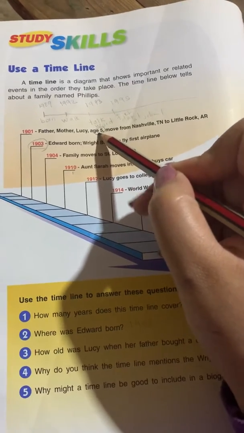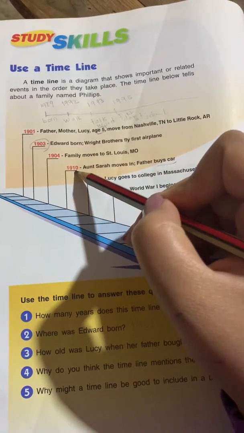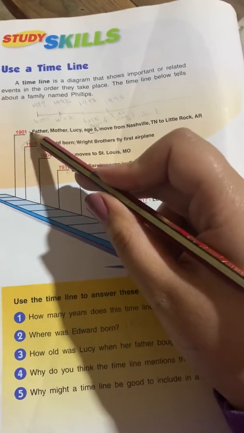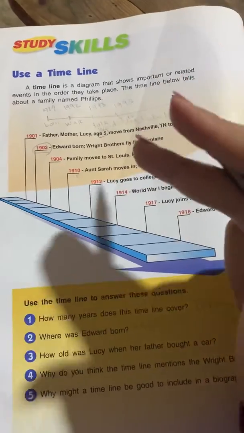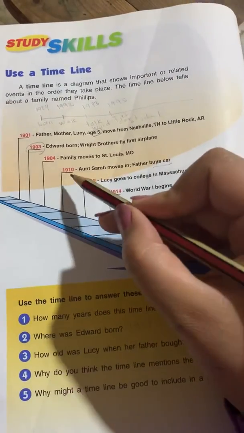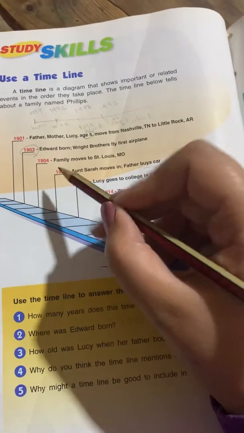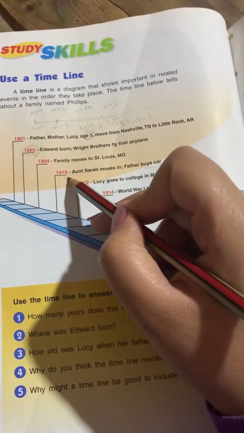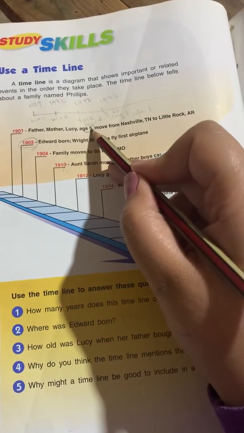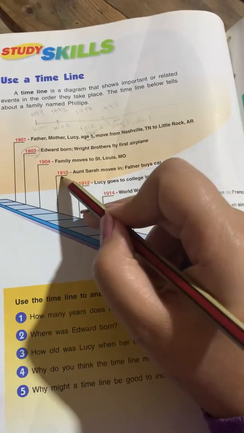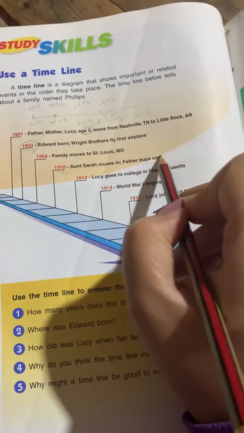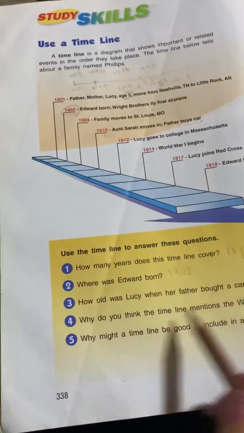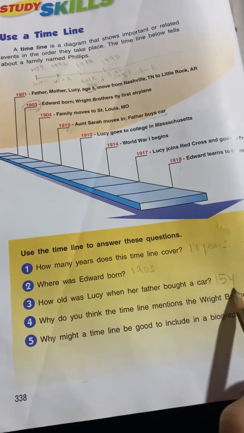Okay, then 1910, how old is she? From 1 to 10, how many years? 1, 2, 3, 4, 5, 6, 7, 8, 9, 10. So 10 years, right? So here she was 5. When her father bought the car, she was 5 plus 10. So she was 15 years old.